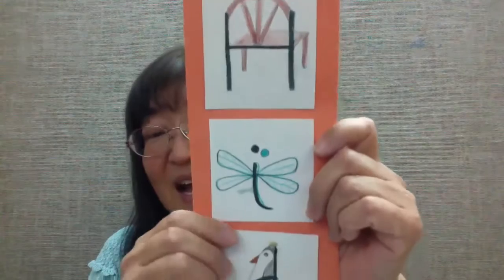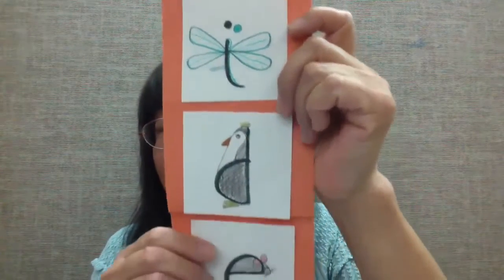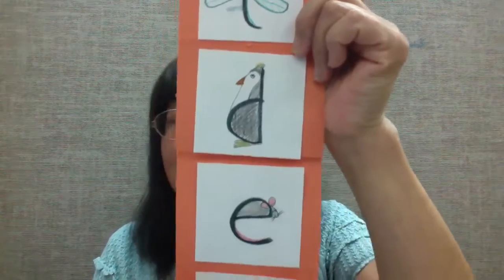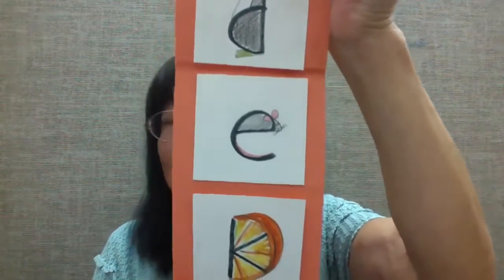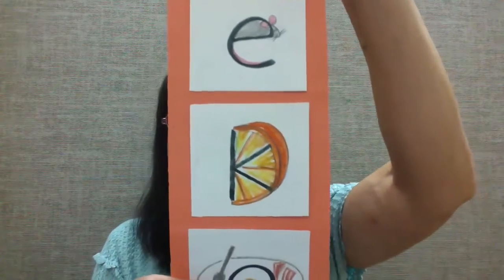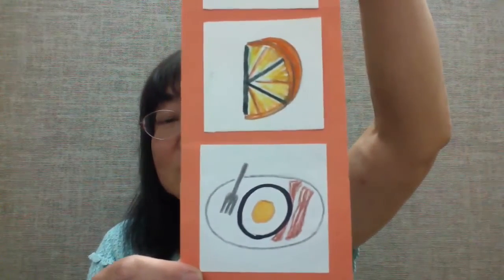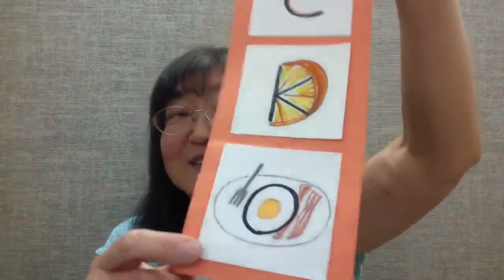All right. Now, let me show you what I did was my example. So H became a chair. I, dragonfly. D, a penguin. E, a mouse. E, slice of orange. And O, breakfast, bacon and egg. Now this was the lowercase example. I do have a capital example also. They are not on the tag yet, but I'm going to show you anyway.